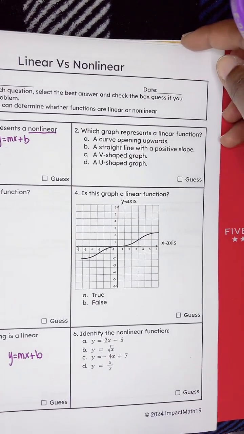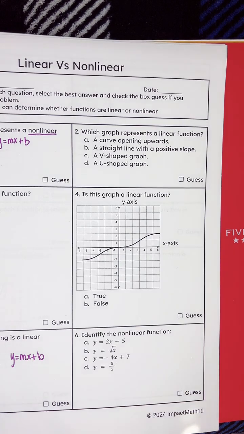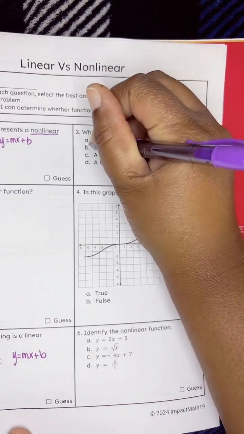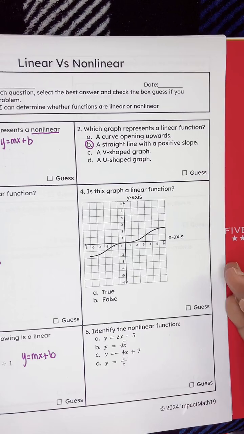So which graph represents a linear function? So is it A, a curve opening upwards, B, a straight line with a positive slope, a V-shaped graph, or a U-shaped graph? Hi said B, B, B. Wonderful. Good. A straight line. Yes. And B is our answer. Linear is always straight. Okay.